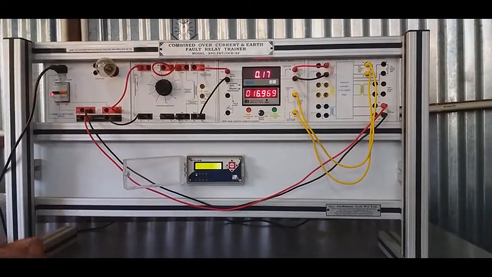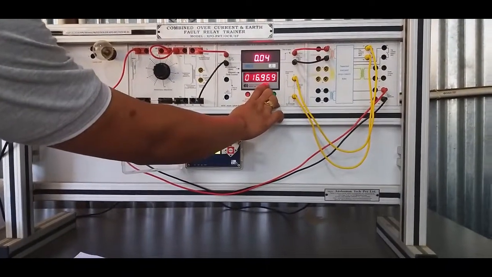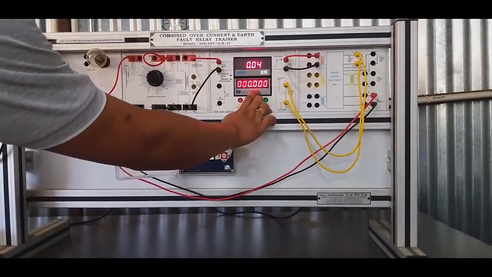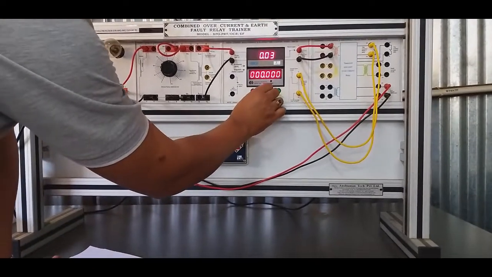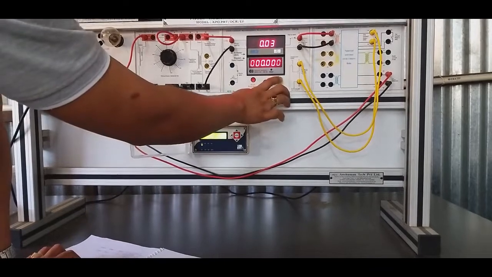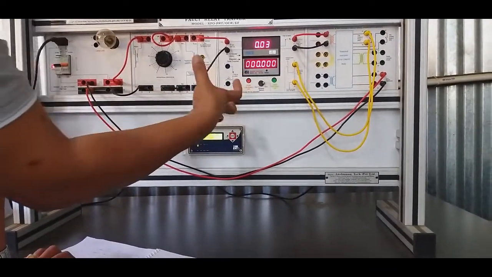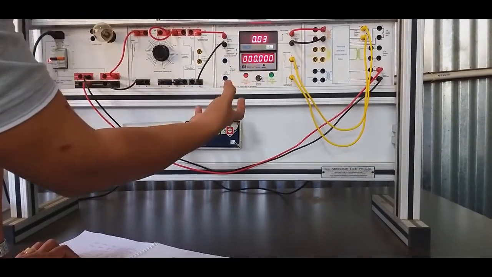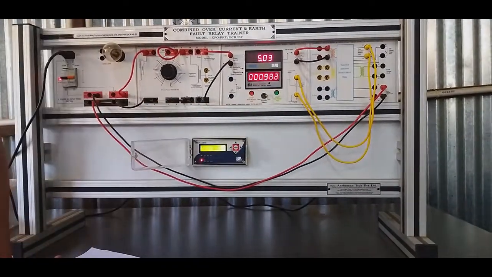Then we have to stop it and reset it. We have to reset this time counter, and after that we will close this bypass switch. Then we will push the start button. Then we are going to take the reading of the tripping time. So let's start it.